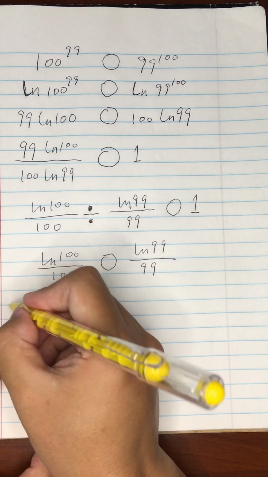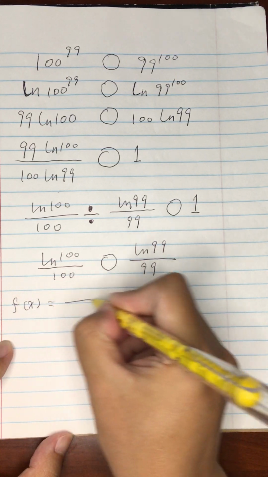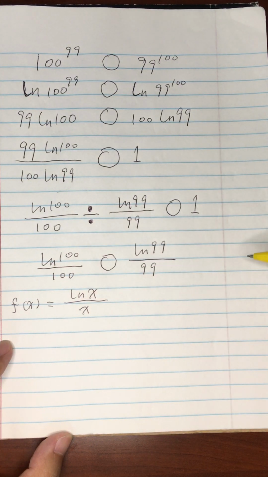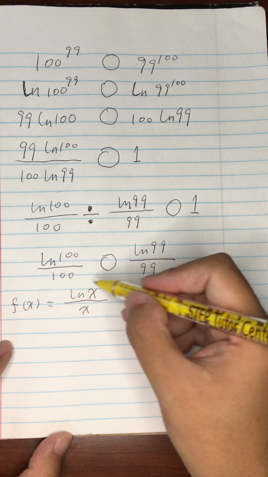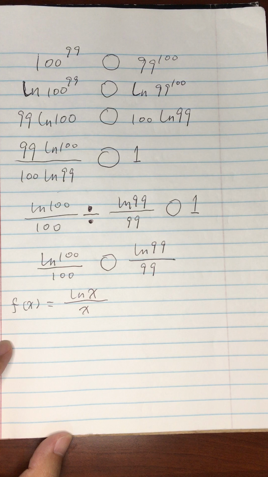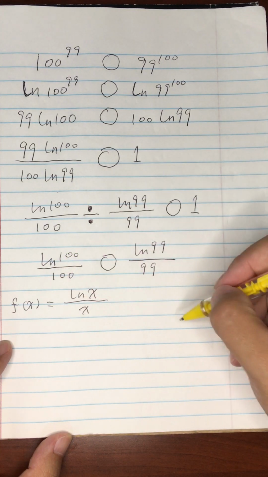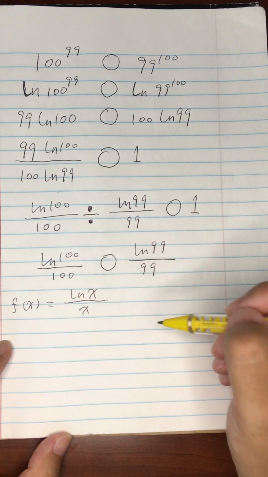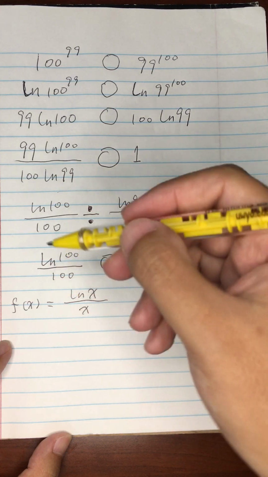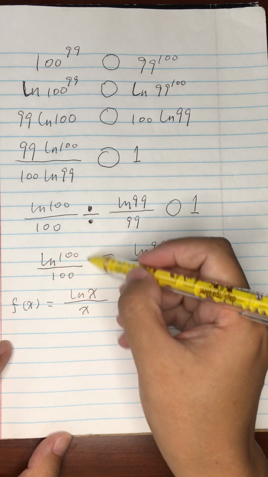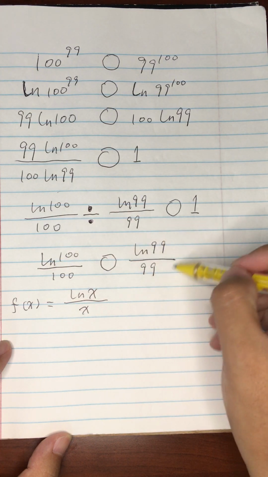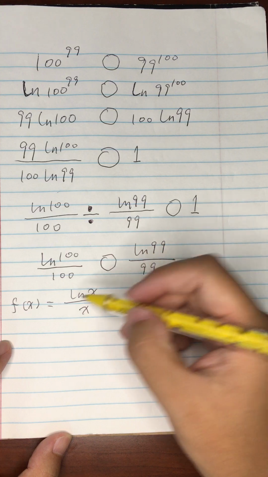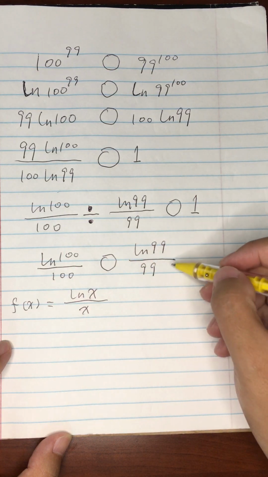At this point we can define a function called f(x). f(x) is going to equal natural log of x divided by x. So comparing these two numbers is equivalent to finding out if this function is increasing or decreasing from 99 to 100. If the function is decreasing from 99 to 100, then this number should be smaller than this number, because 100 is bigger than 99 and the function is decreasing, so f(100) should be smaller than f(99). And if the function is increasing, then this number should be bigger than this number, because f(100) is going to be bigger than f(99).